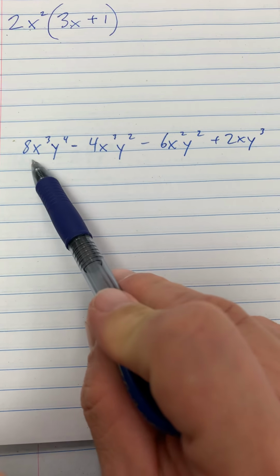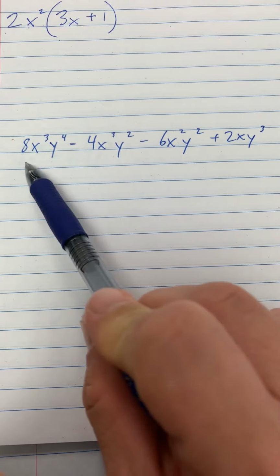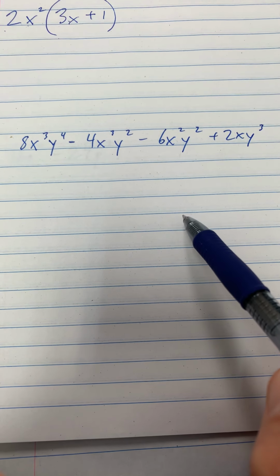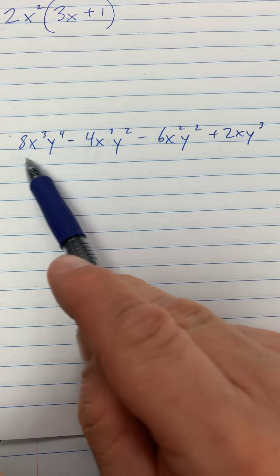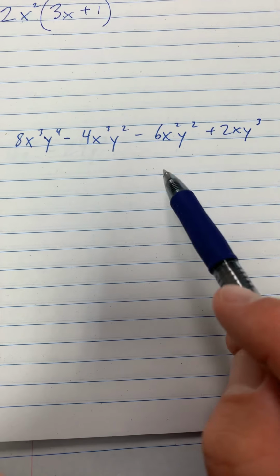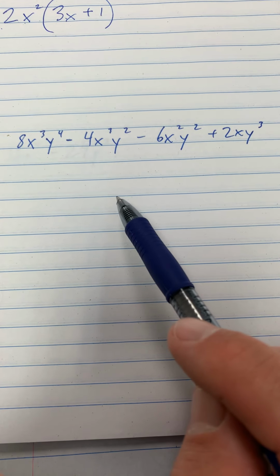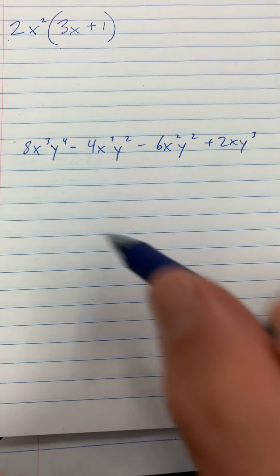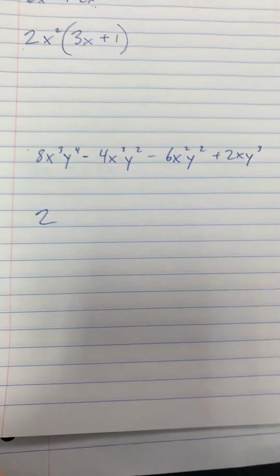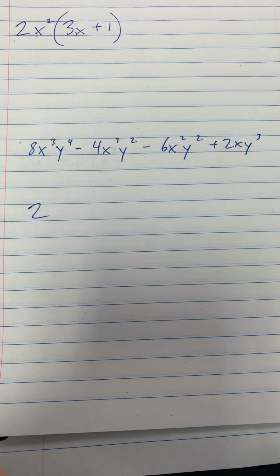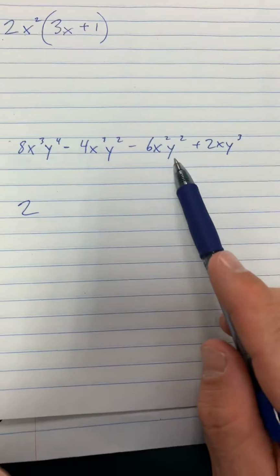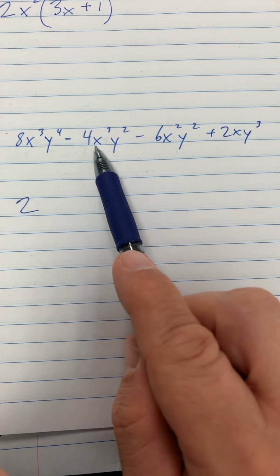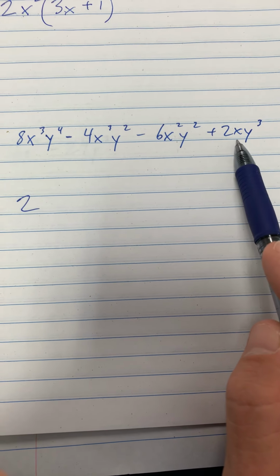What's the greatest common factor of all 4 of these terms? The greatest common factor has to be a factor of all 4 terms. Think you know what it is? Well, it's going to be 2. So I know I can pull out a 2. Now we're going to look at each of the variables. So I have an x cubed here, an x cubed here, an x squared here and an x here.